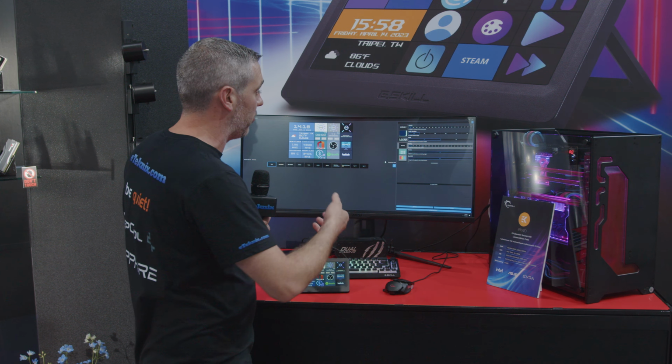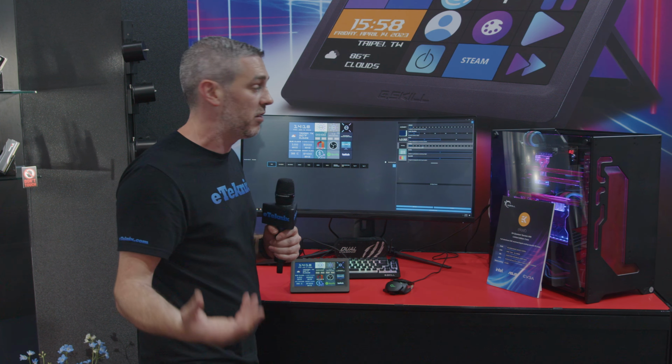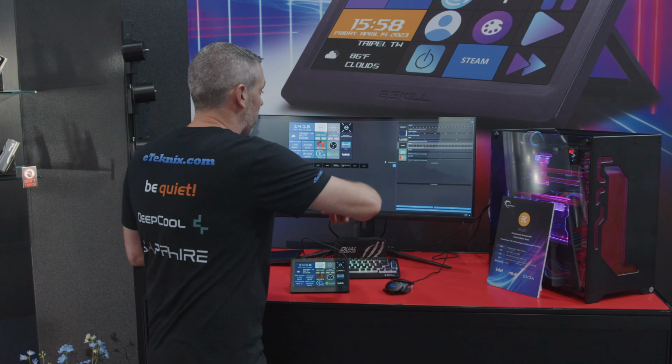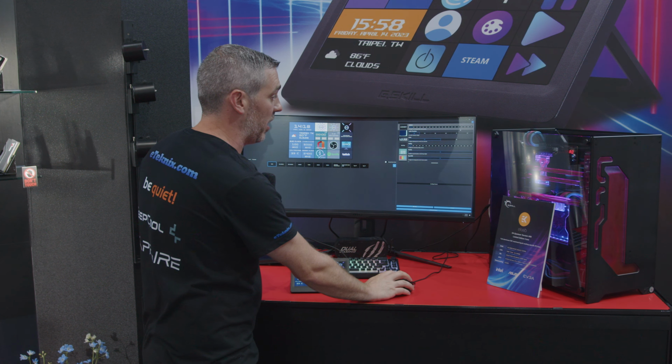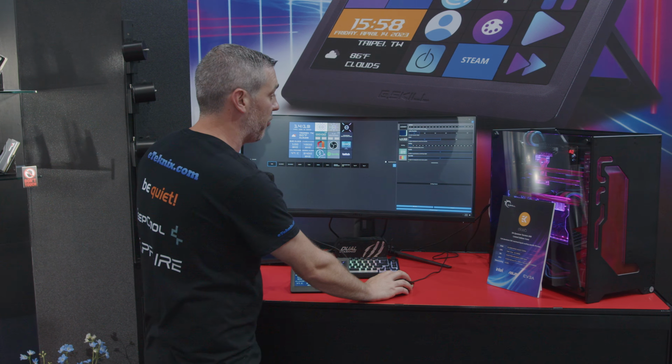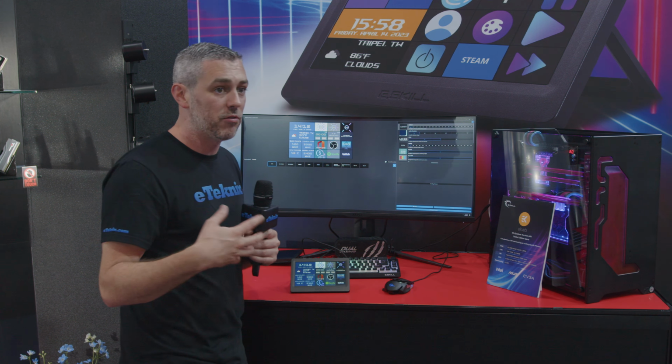Now, in the software, you do get full control over each independent widget. So what you can do with that is you can make things smaller, you can make things larger. So right now we have AIDA64 as a 1x1. We could actually set that, if we really wanted to, to a 2x4, so it takes up even more space. Really, it comes down to you.